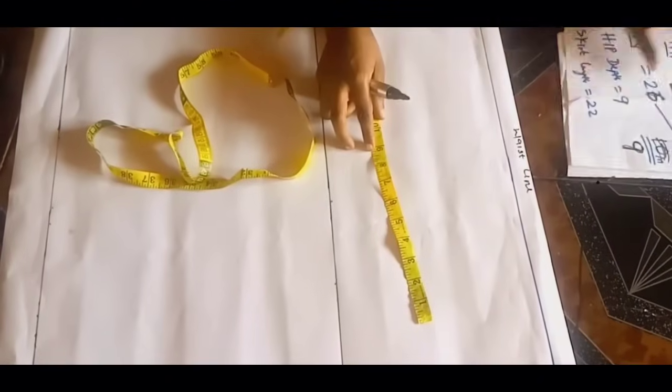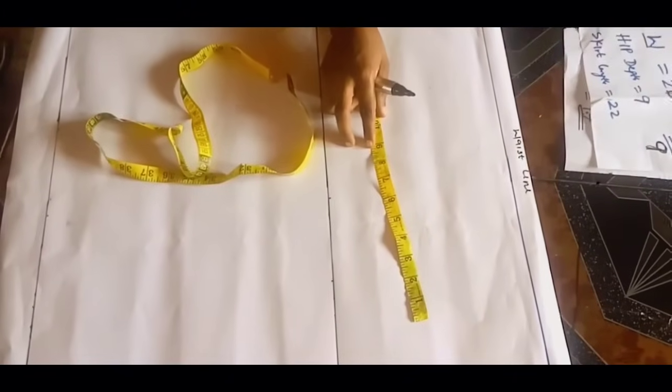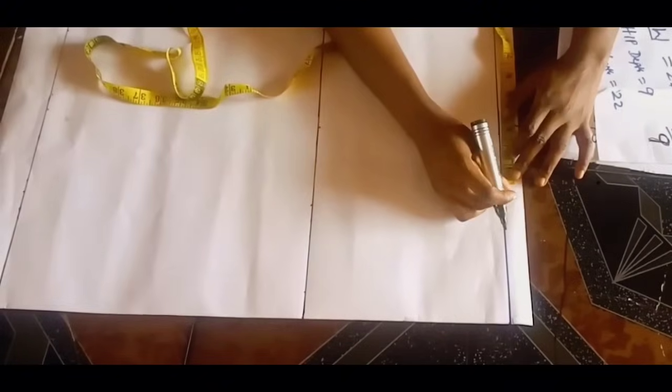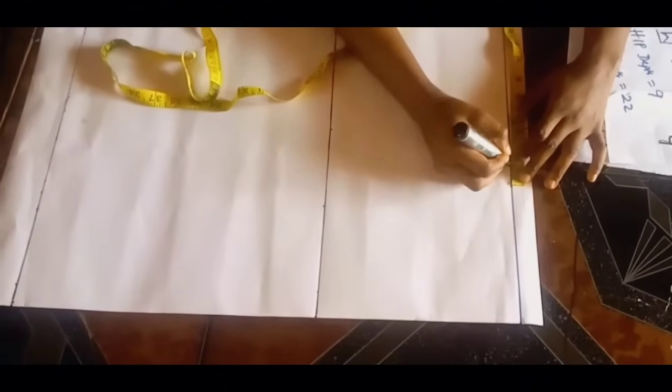So as you can see, I'm done ruling the line. So the first one I'm going to be drafting is the front pattern. On the waistline, I'm going to mark 1/4 of my waist circumference and then mark 1 inch for my dart.